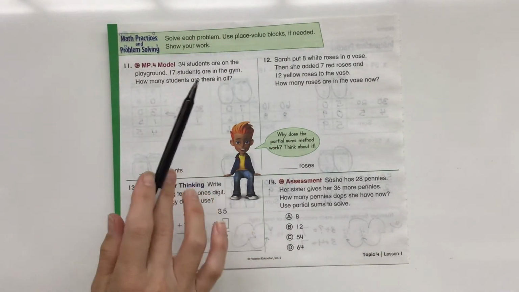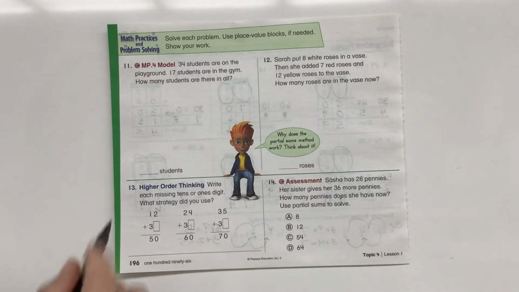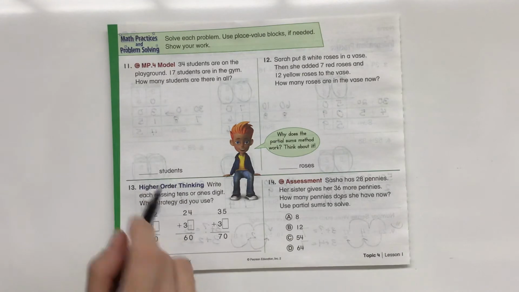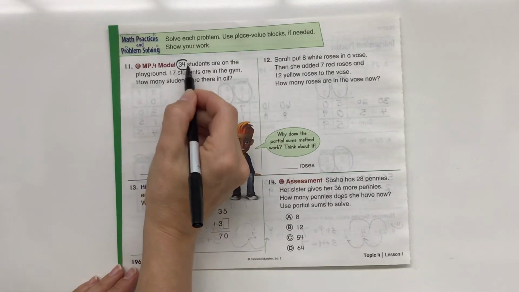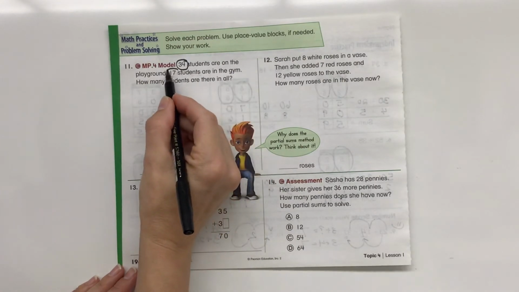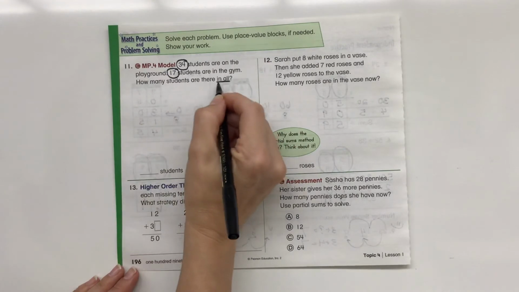I love word problems, but my secret strategy is to go through and circle the numbers and then try to figure out if I'm using addition or subtraction. Okay, 34 students are on the playground. I'm going to circle 34 on the playground. 17 students are in the gym. How many students are there in all?